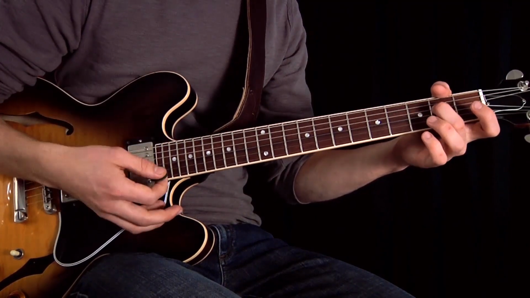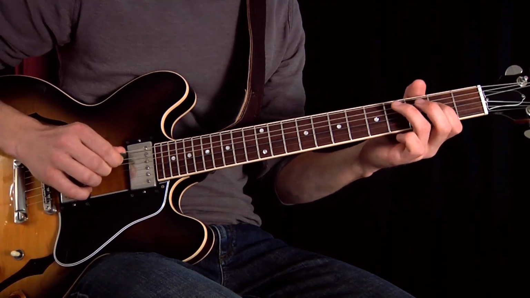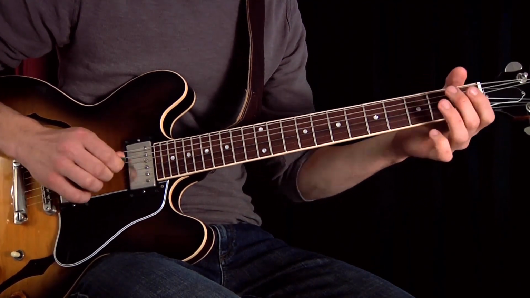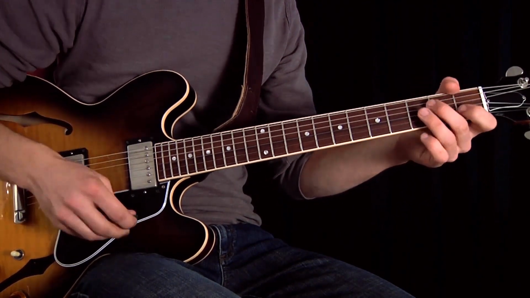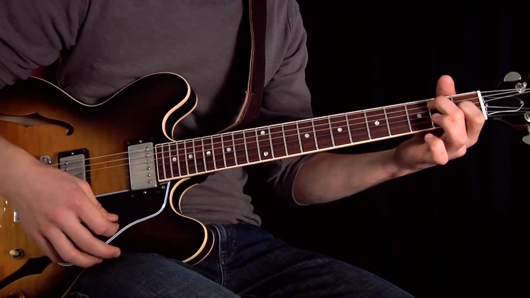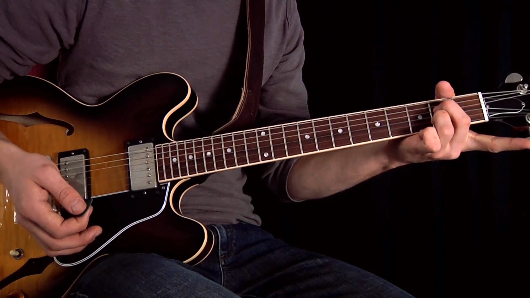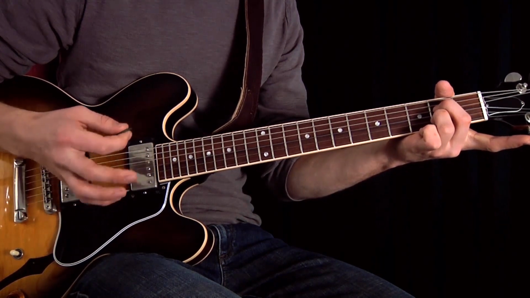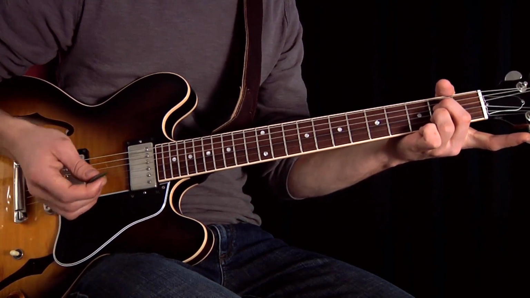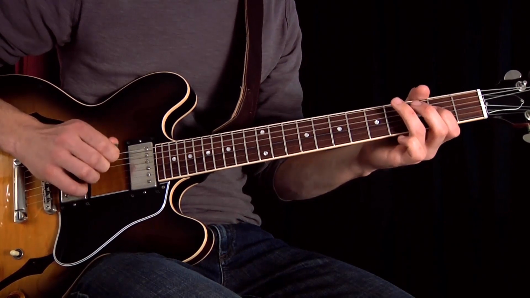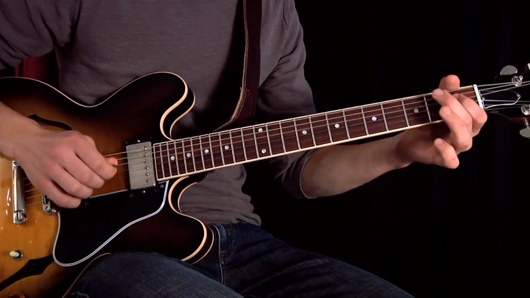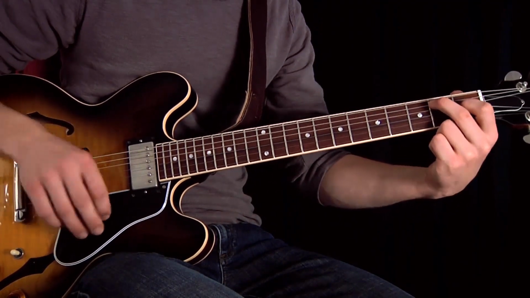So basically 1 and 2 and 3 and 4 and down, up, down, up, down, up, down, up. Because then you land on beat 1 of the new 12-bar cycle with a downstroke, which is what you want. So 1 and 2 and 3 and 4 and 1. Grab the chord.